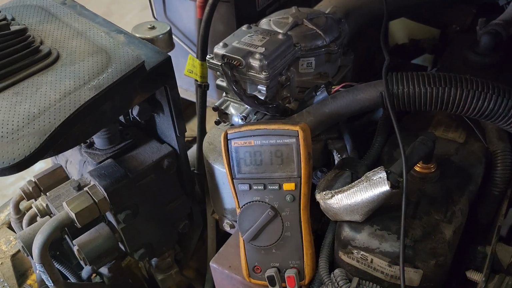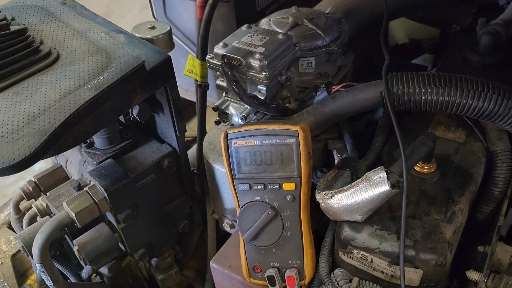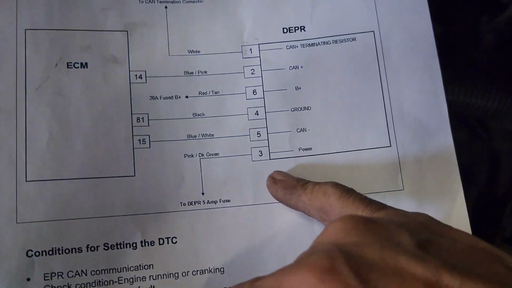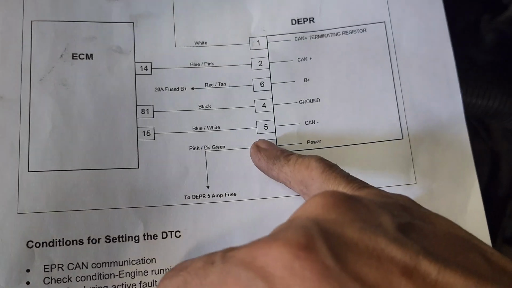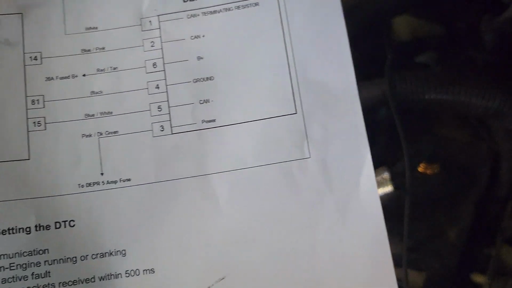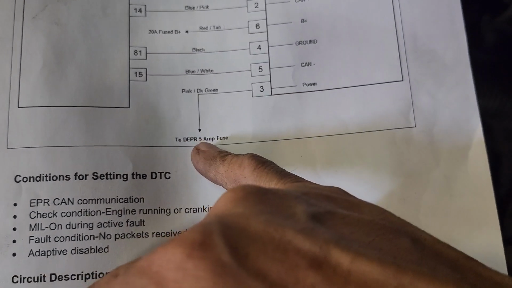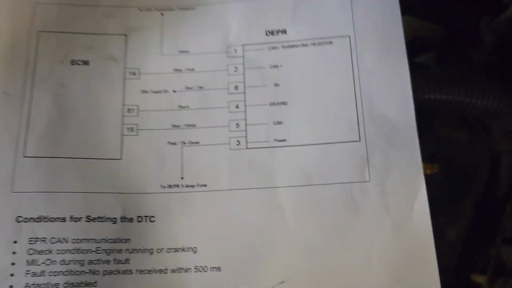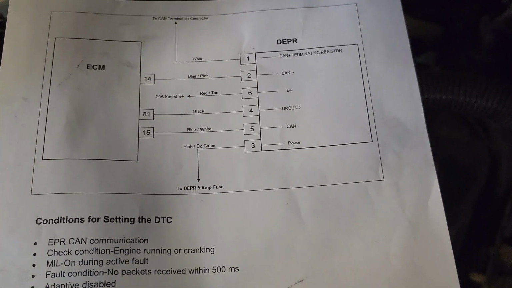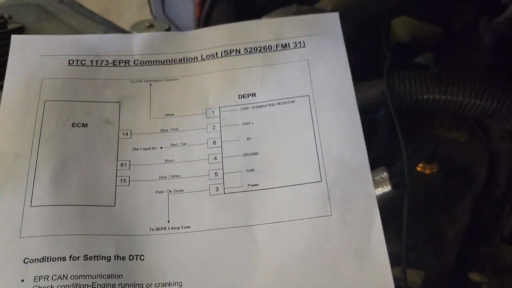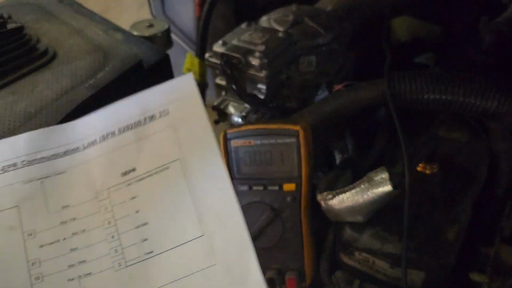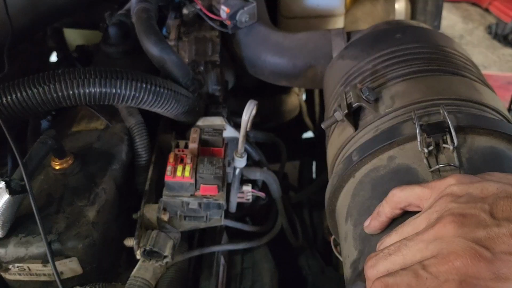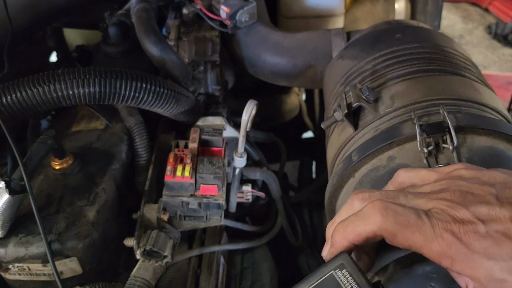So looking at the diagram, I was checking pin number 3 last, right? It comes from a DEPR 5 amp fuse. So it might be wiring, but we're gonna check the fuse first. All right, we're gonna find it first and then check the fuse. Okay, easy enough for us.